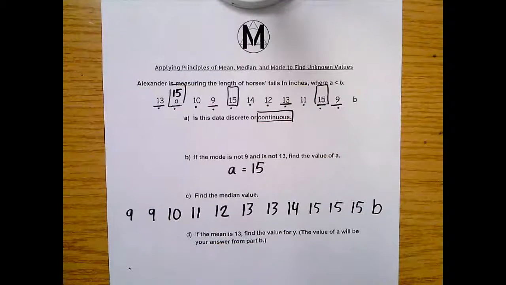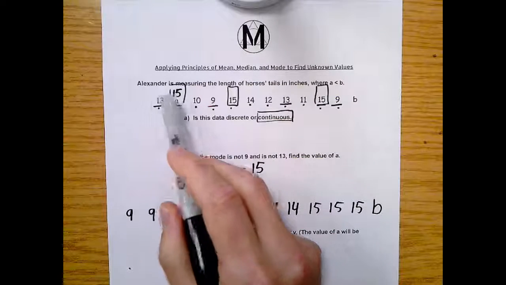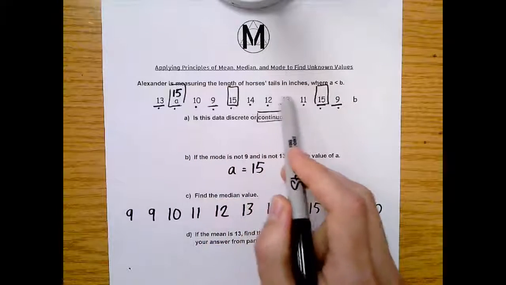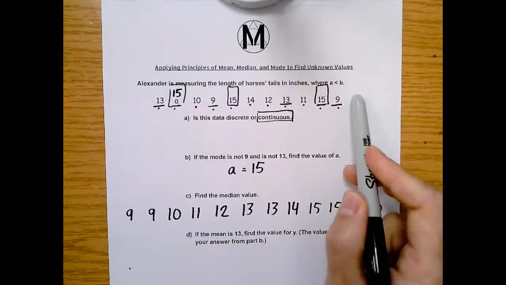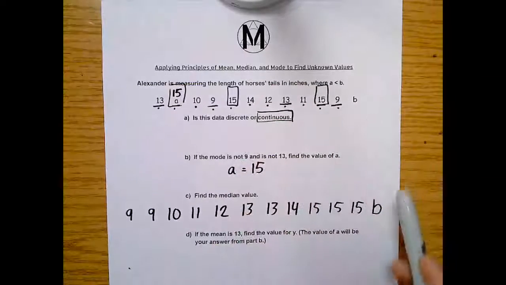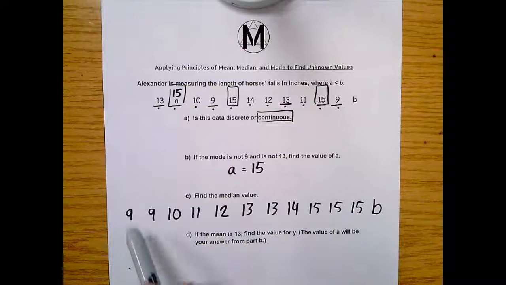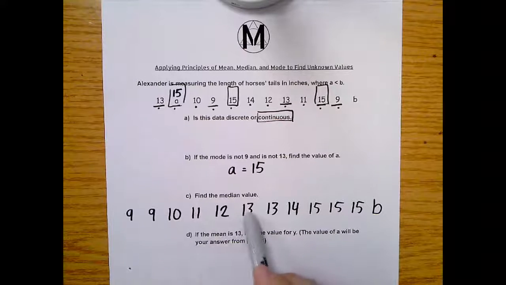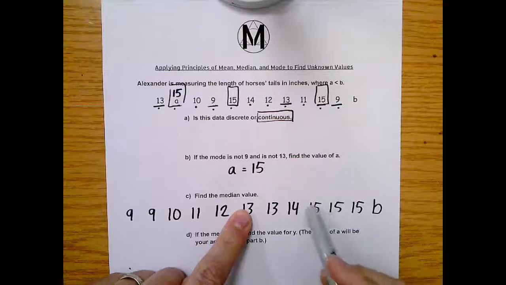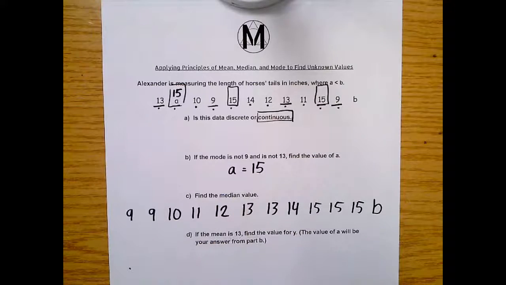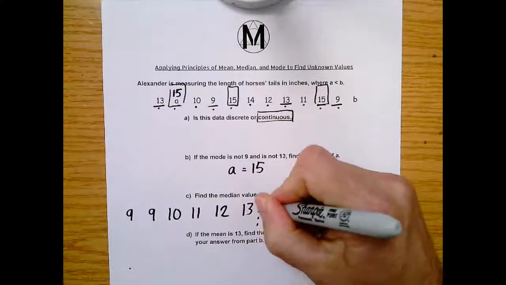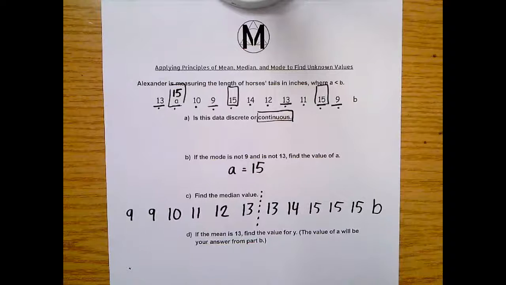Okay, so the median is what happens in the middle. Now, if we look here, we have 1, 2, 3, 4, 5, 6, 7, 8, 9, 10, 11, 12. Okay, 12 data points. Well, the middle of 12 is 6. So if I go 1, 2, 3, 4, 5, 6, and 1, 2, 3, 4, 5, 6, whatever happens here would be my median value.